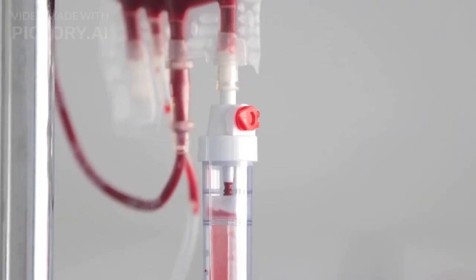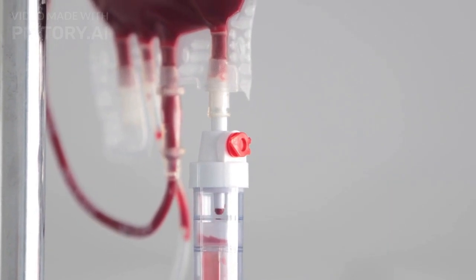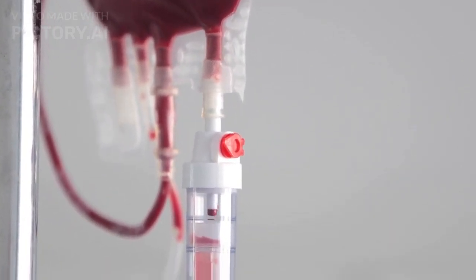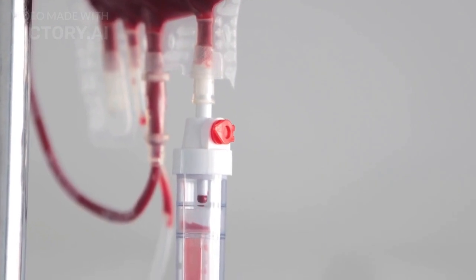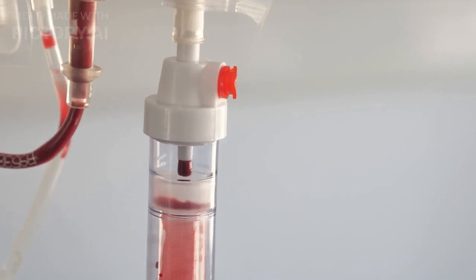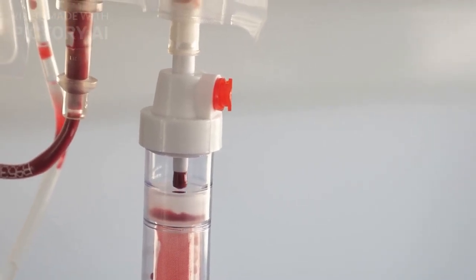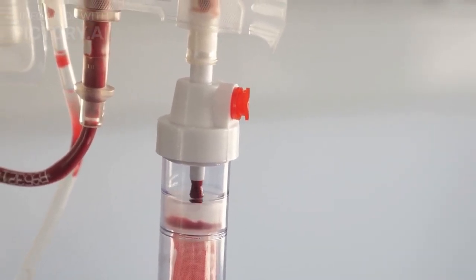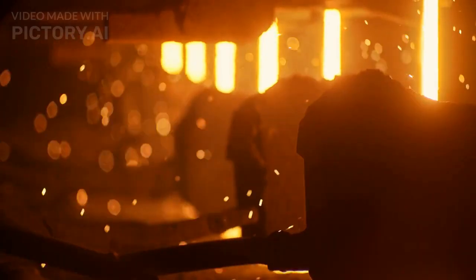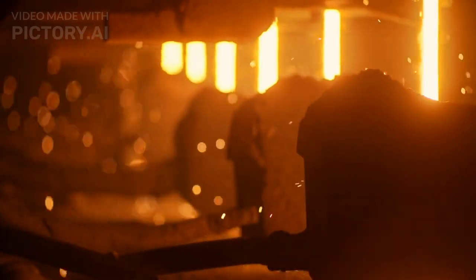1. Alpha thalassemia. Treatment for alpha thalassemia may include folic acid supplements, blood transfusions, or bone marrow transplant in severe cases. 2. Beta thalassemia minor. Most people with beta thalassemia minor do not require treatment. However, they may need to monitor their iron levels and avoid iron supplements.